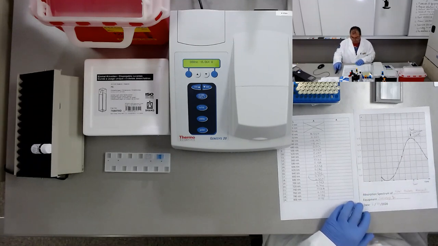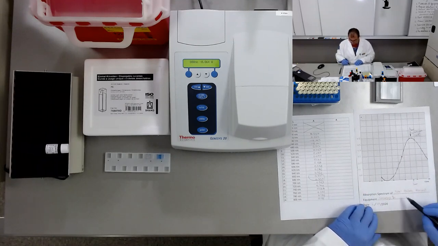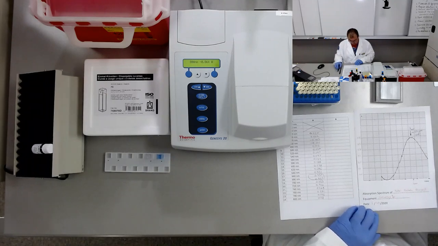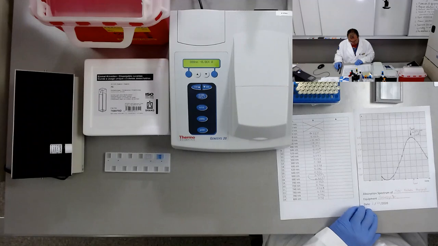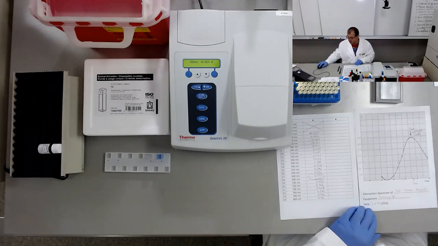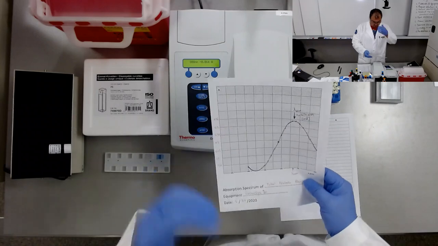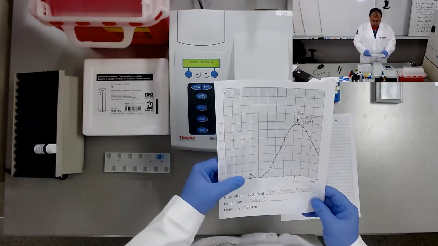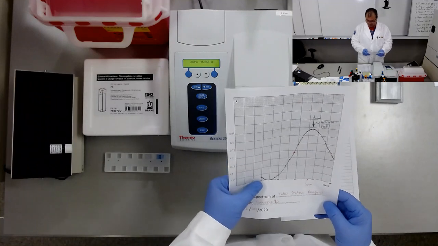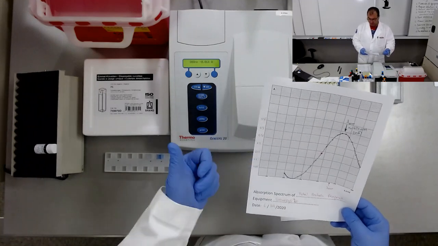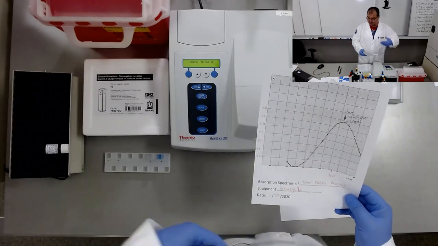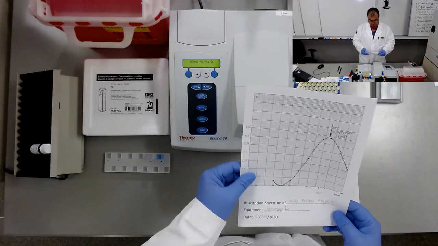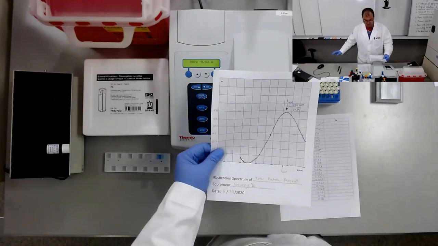So this is the absorption spectrum of total protein reagent performed with a Genesys 20 on 6/29/20. Once again, this is the absorption spectrum of total protein reagent over a range of wavelengths. The absorbance findings over the full range of wavelengths constitute the absorption spectrum. This is the absorption spectrum plotted on this piece of paper.